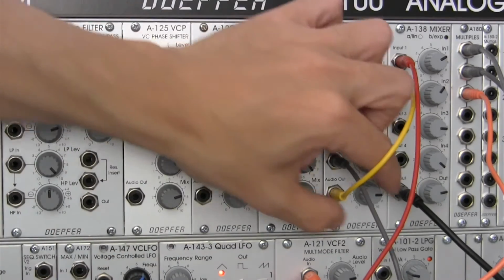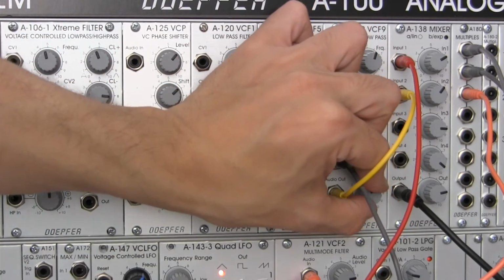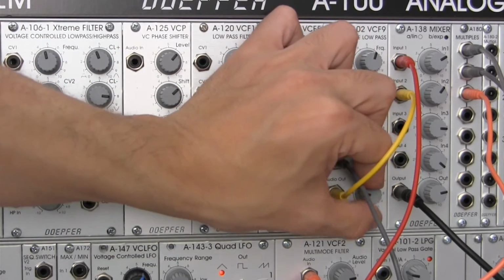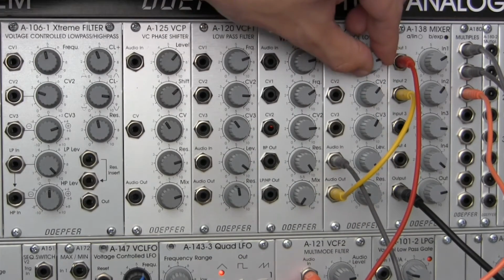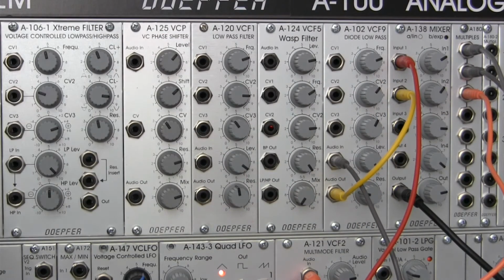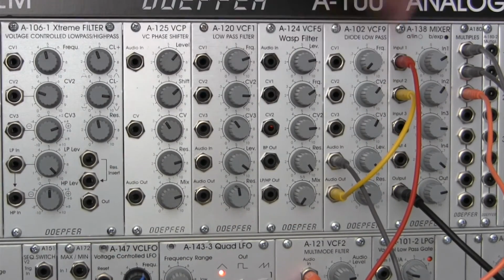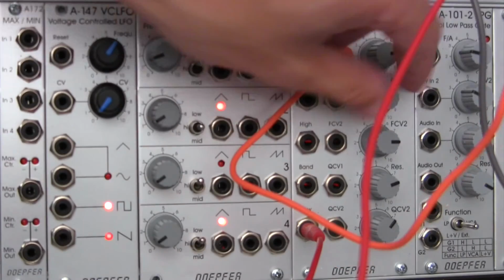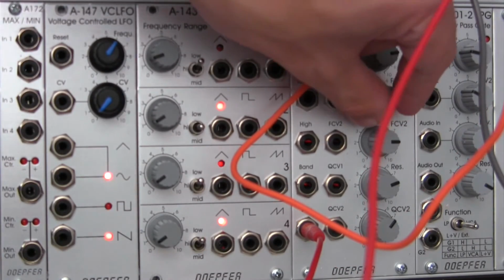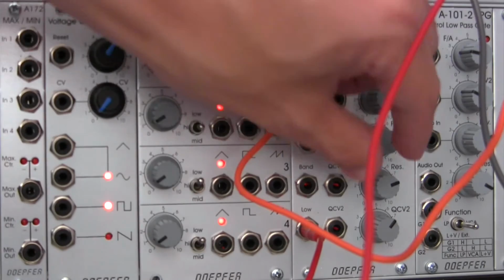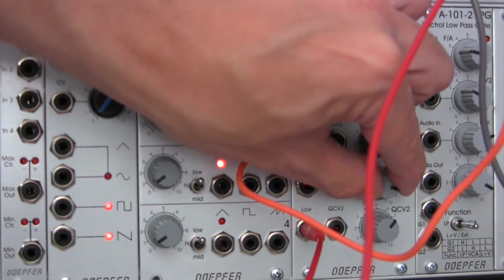And just to be fair, I'm going to bring the resonance down a little bit. Okay, I think you got that in your ears. So let me bring the cutoff all the way down, and then let me bring the cutoff on this guy up, and bring the resonance up a little.